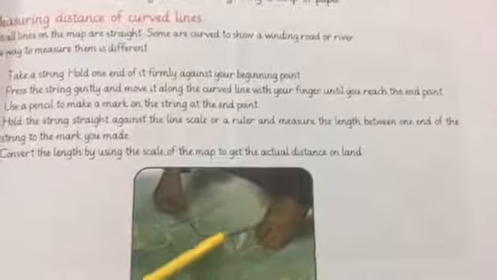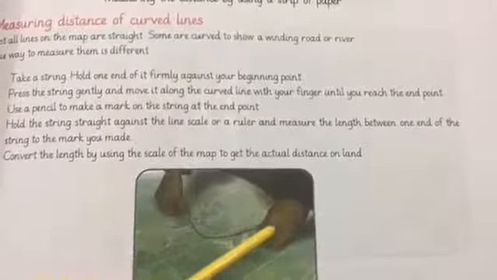So, for the curved line, what we do is we take a rope or a wire, and with the help of that wire, we put one end of the wire at one end. Now you can see that if this is a road, this person has taken a wire.